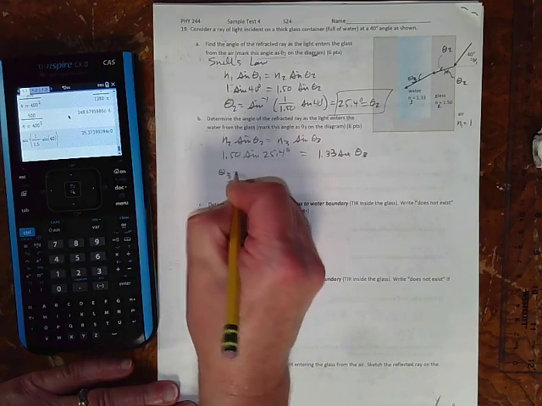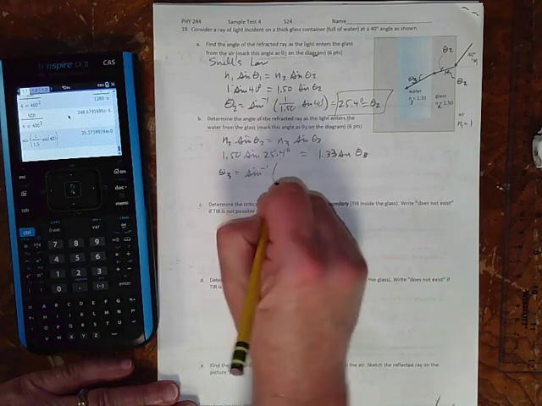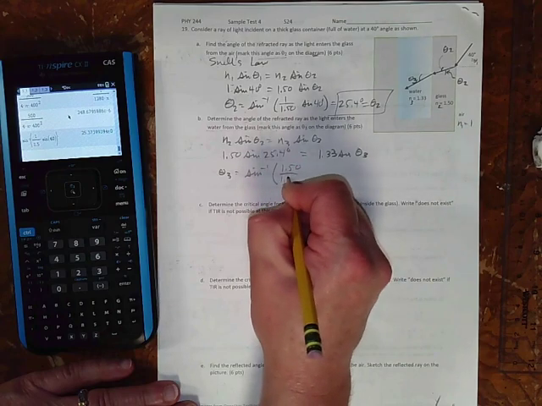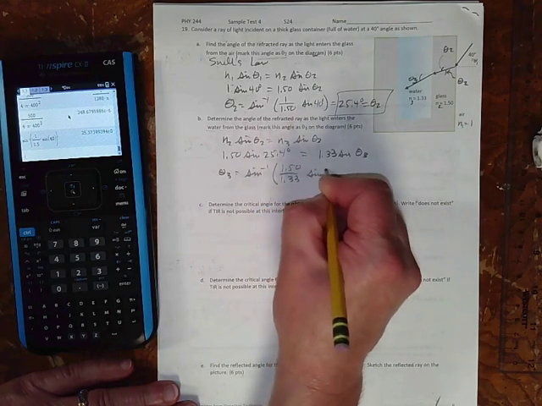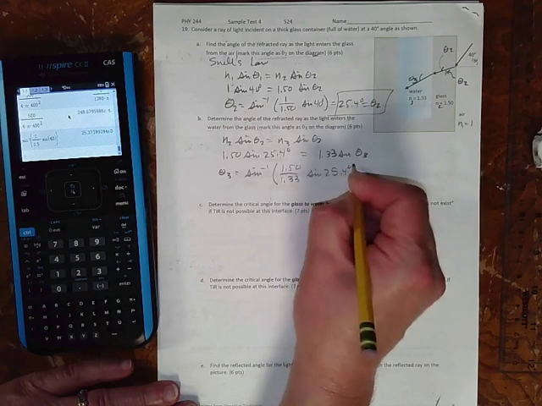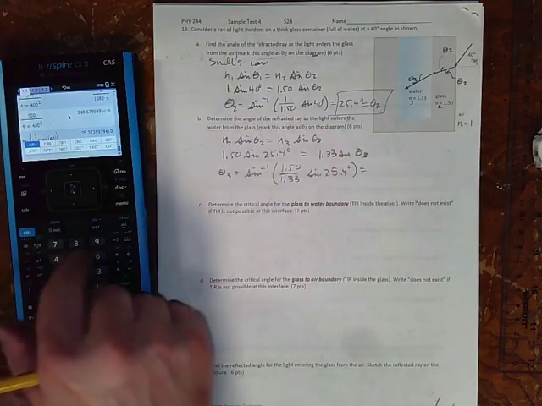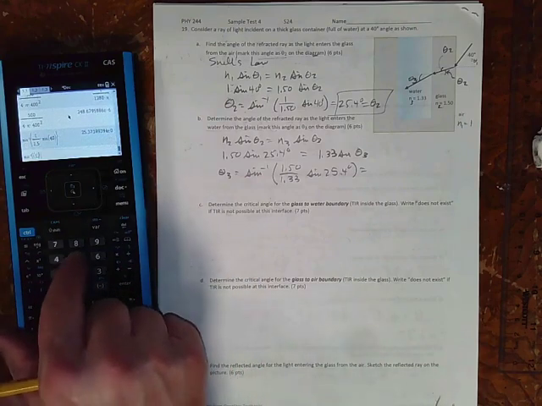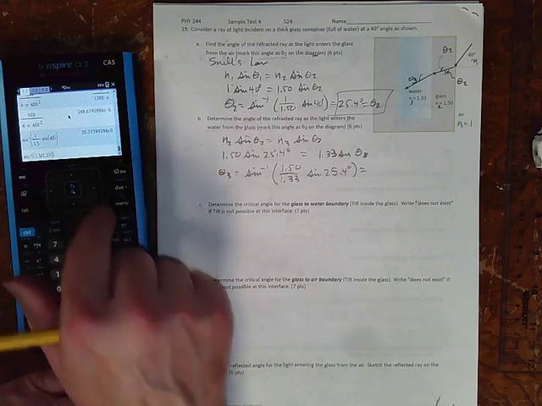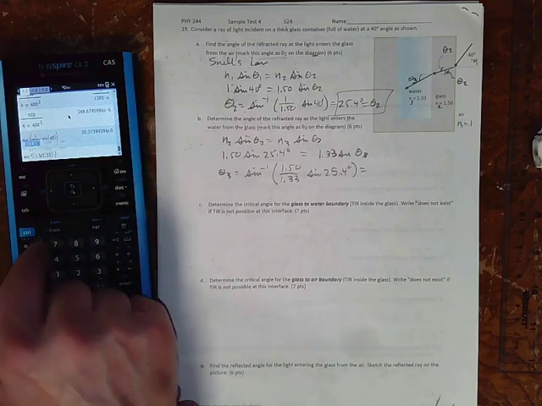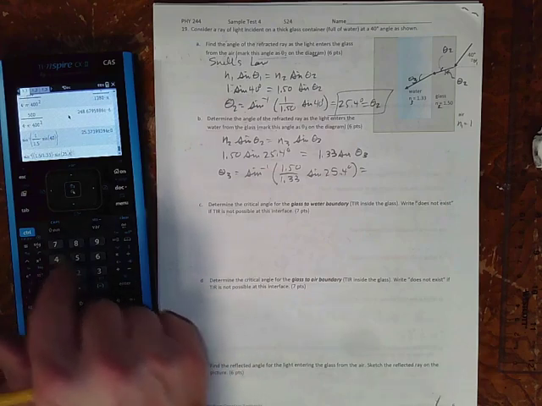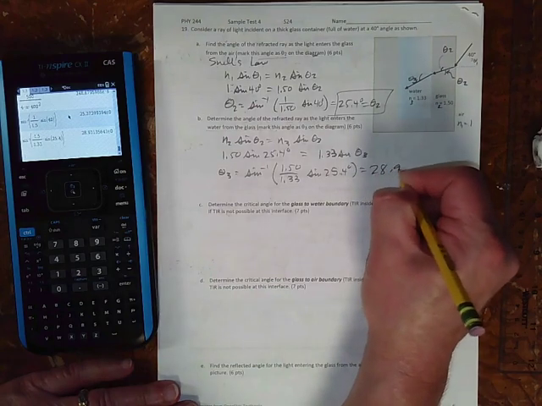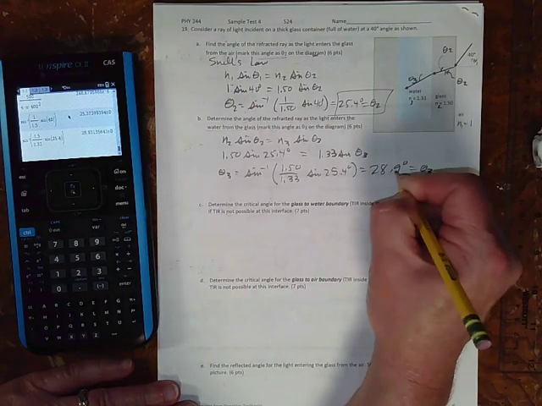Theta 3 must be inverse sine of 1.50 over 1.33 times sine 25.4 degrees. Inverse sine of 1.5 divided by 1.33 times sine 25.4. 28.9 degrees is theta 3.